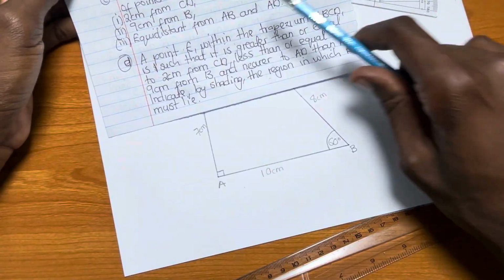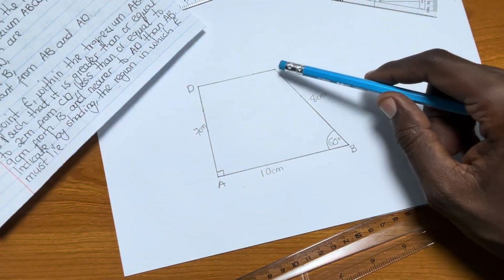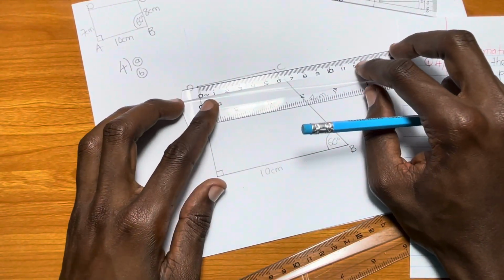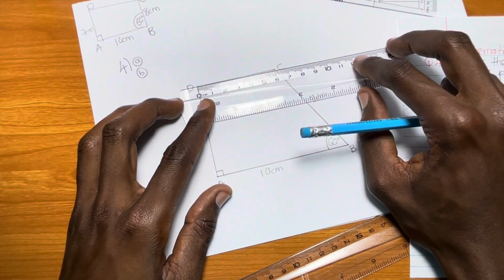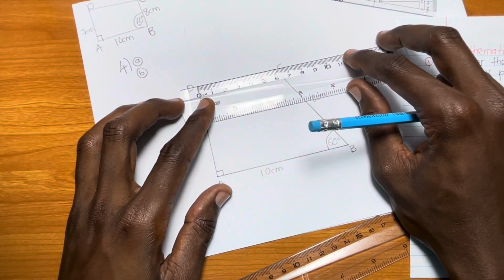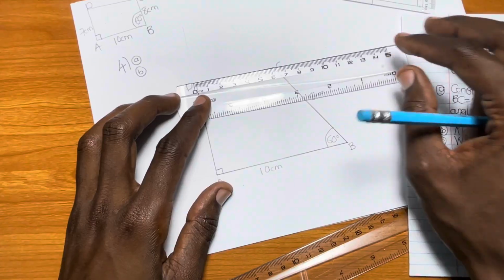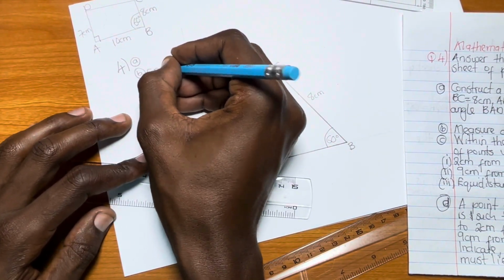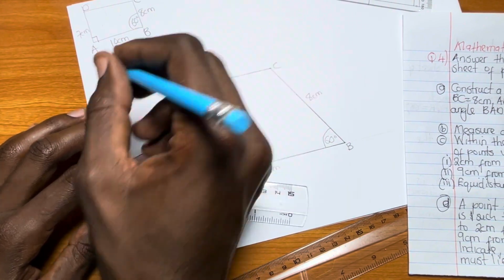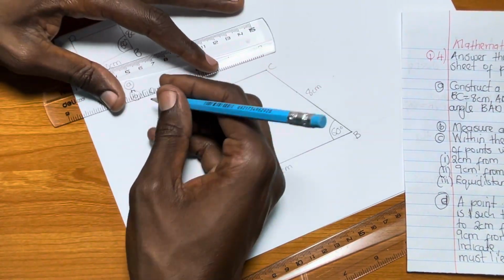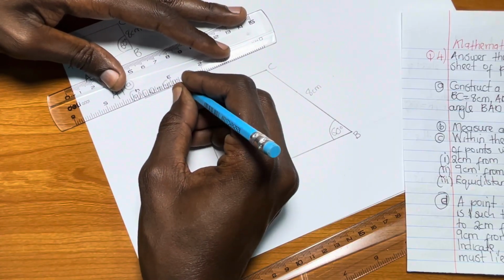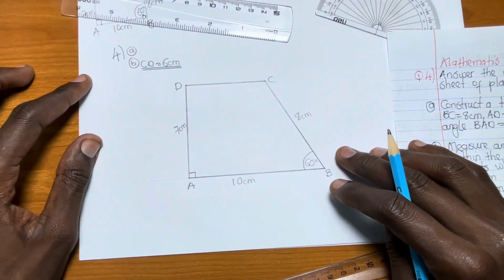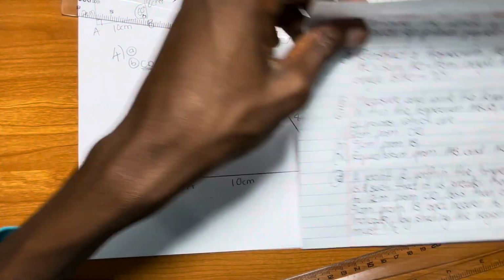Now go to question 4B. So B says measure and write the length of CD. You need to measure and write the length of CD. For this one, we'll use a ruler. Okay, CD is going to be equal to, that is 6 centimeters. So I'm going to say CD is equal to 6 centimeters. Then I'll underline using a ruler and not freehand. That is my CD. We continue.